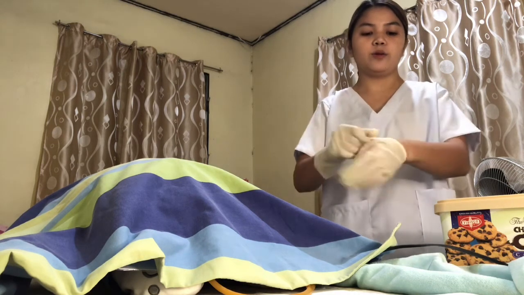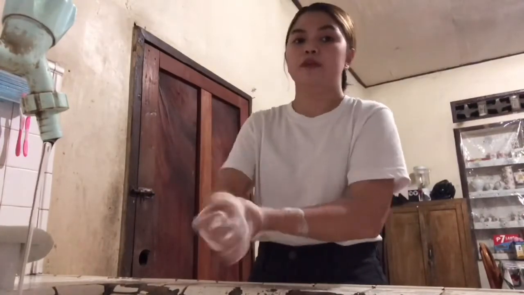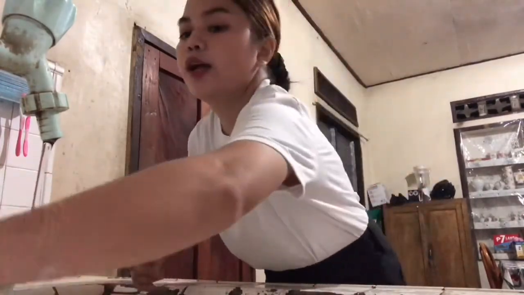So next, we will remove our gloves and discard them. And after that, we will do hand washing. This prevents the spread of microorganisms. So after that, record the time of the procedure done, and observe the character, amount, and color of the initial urine output in the drainage system. So this is to determine if urine is flowing. So we will just record everything.